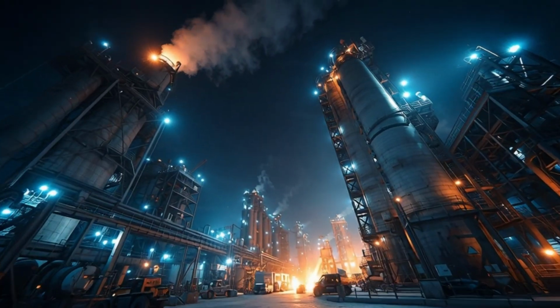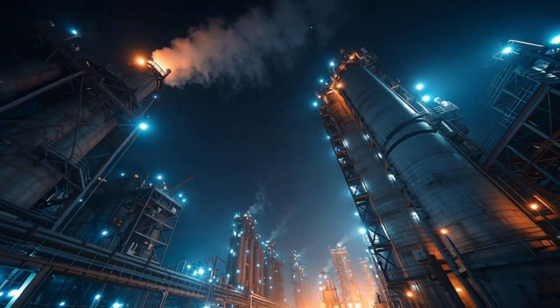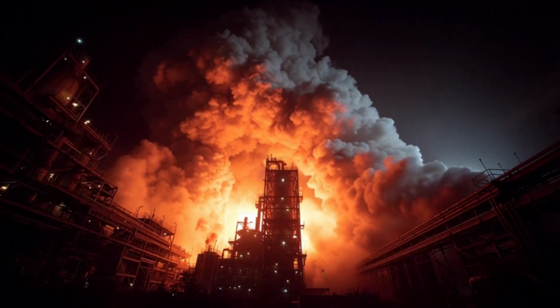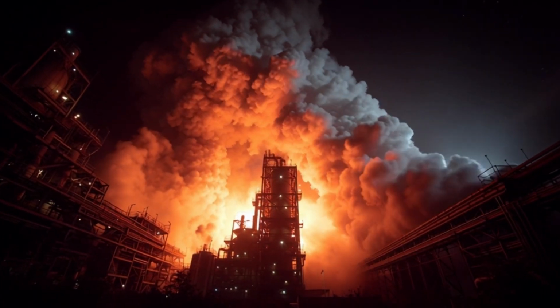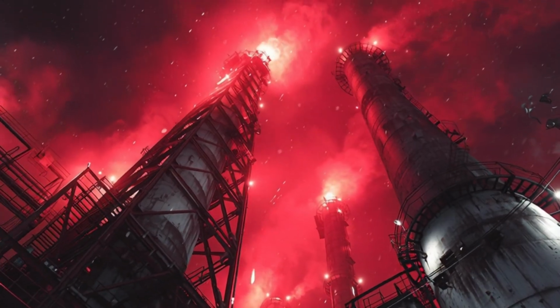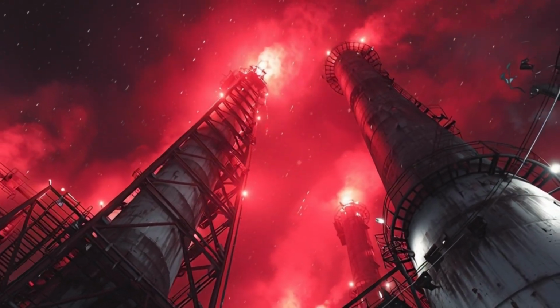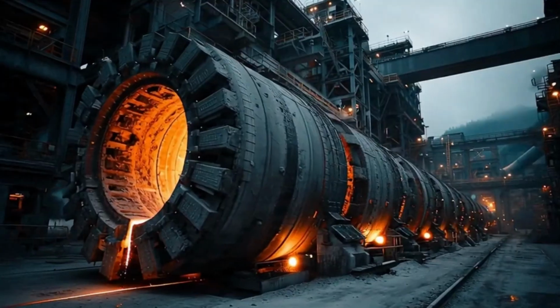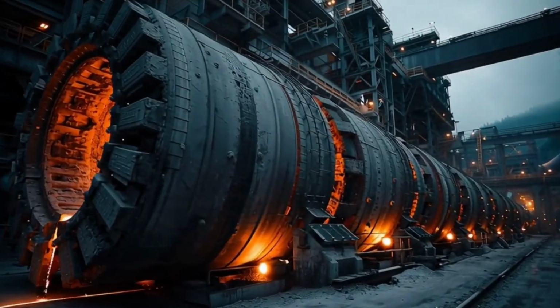Industrial safety systems monitor temperatures constantly. The kiln operates 24 hours a day. Molten textures glow deep orange. Chemical bonds permanently change.